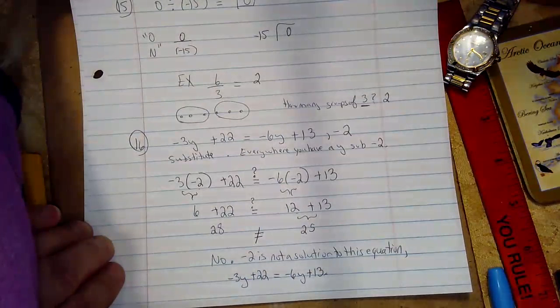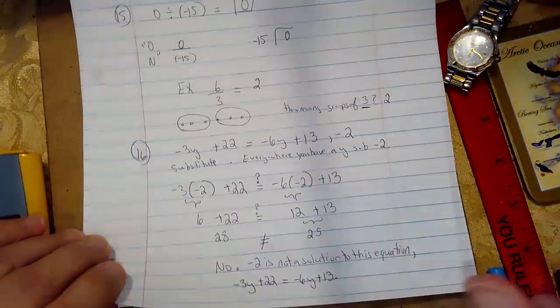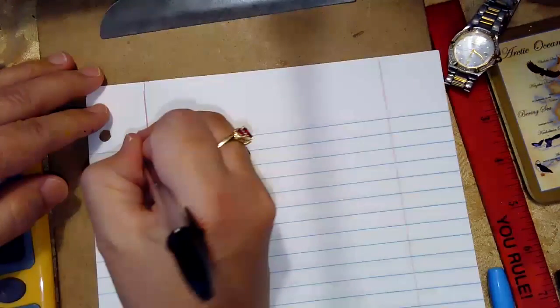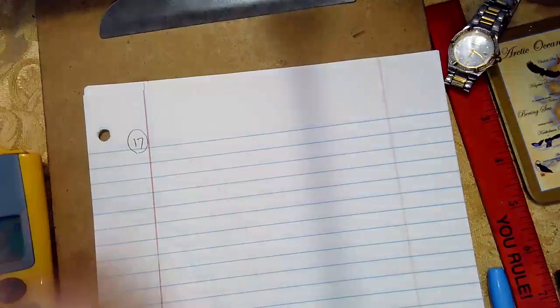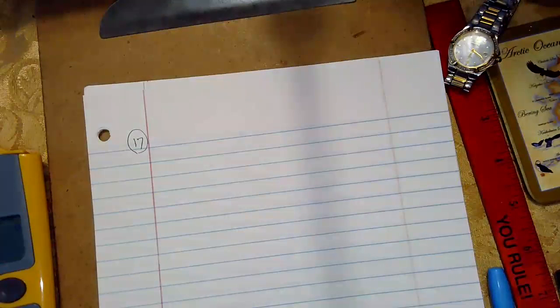Okay, now we're going to look at 17. So 17 says, express the sentence as a single numerical expression. Then use the order of operations to simplify the expression.